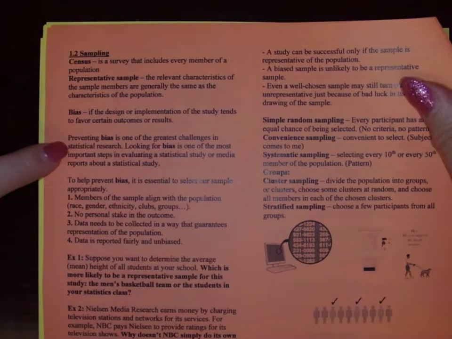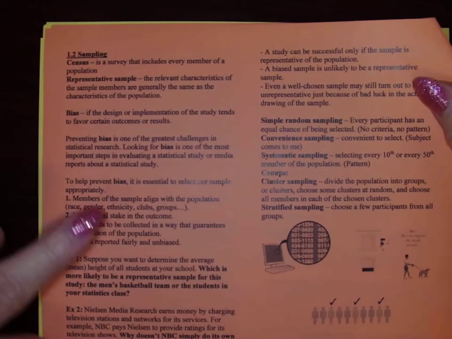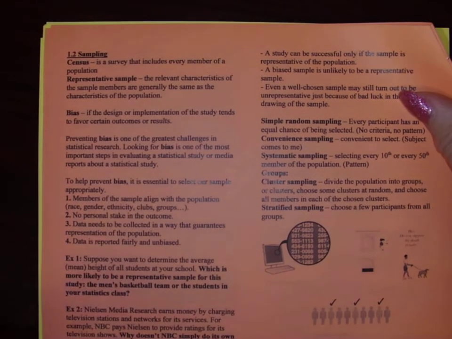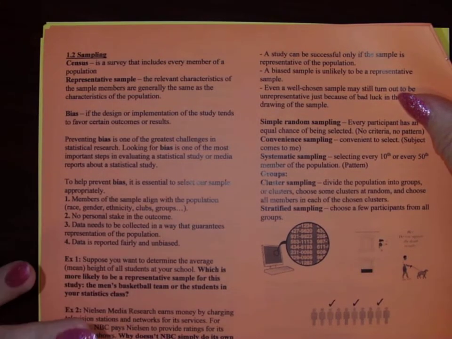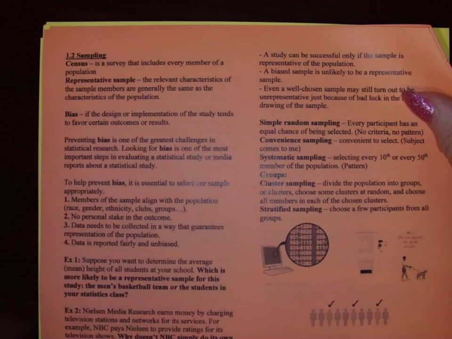If you remember from last lesson, I talked about paying attention to some of those key things for vocabulary on your exam. Looking for bias is one of the most important steps in evaluating a statistical study or media reports about a statistical study.